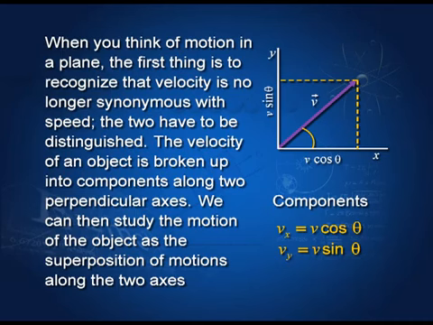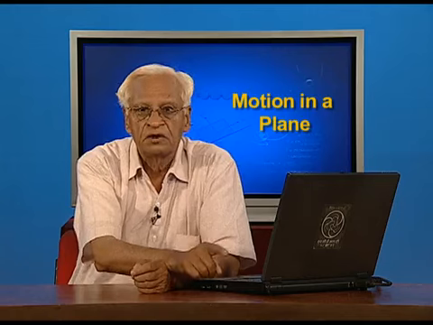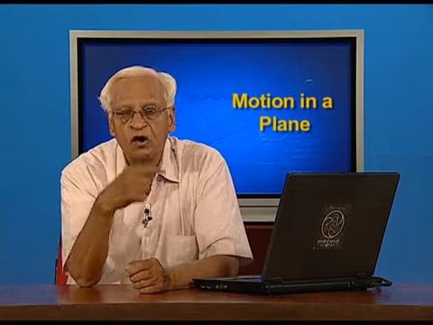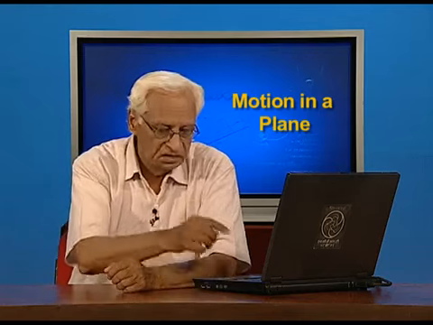In a plane, we take velocity in whatever direction it is and break it up into two components, one along the x axis and the other along the perpendicular y axis. The components are Vx equal to V cos theta and Vy equal to V sin theta, and we study the motion along these two components independently and then later superimpose to find out the actual motion of the body.